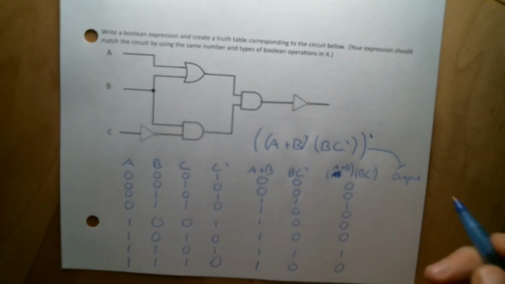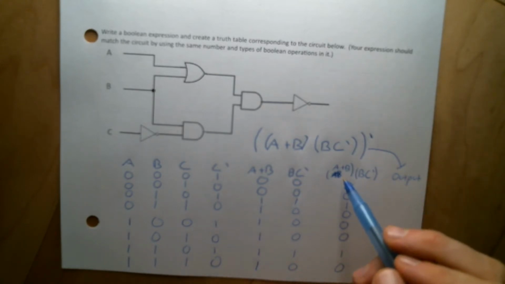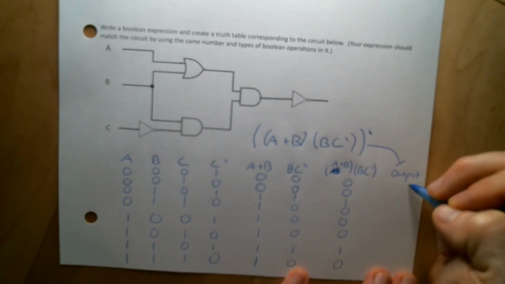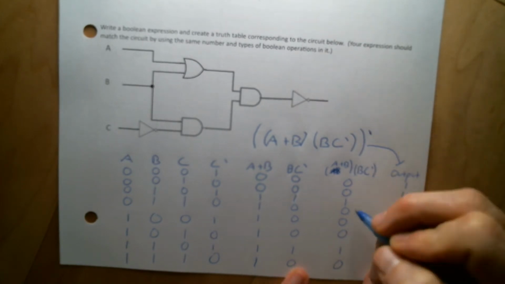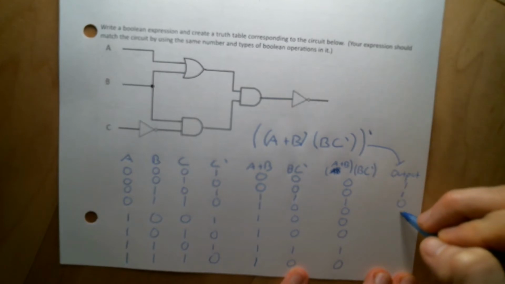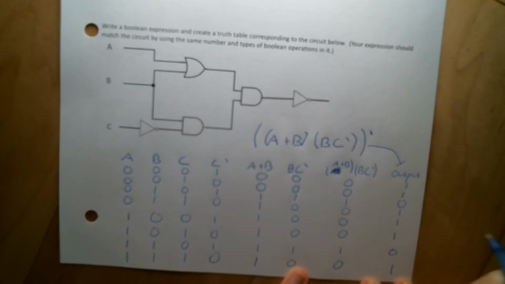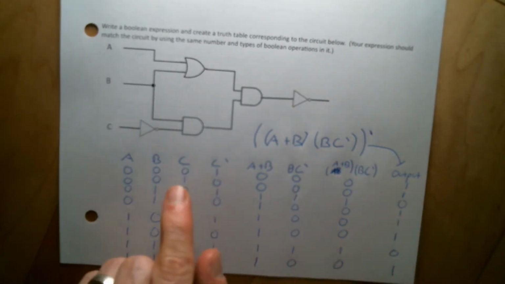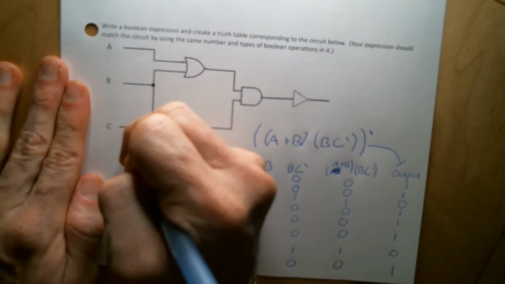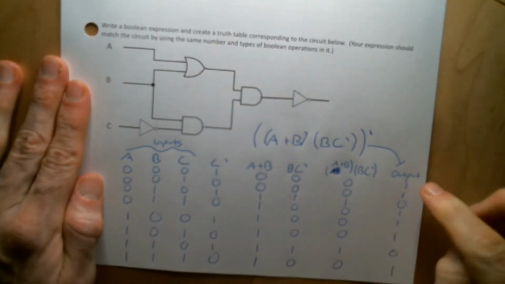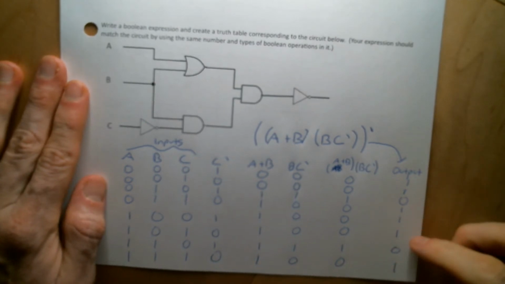All right. Now the output is just this expression being negated. So basically all the places I have zeros, I'm going to flip them to ones. All the places I have ones, I'm going to flip them to zeros. All right. So this would be the output. These would be your inputs. So the inputs and the outputs are all that are required.